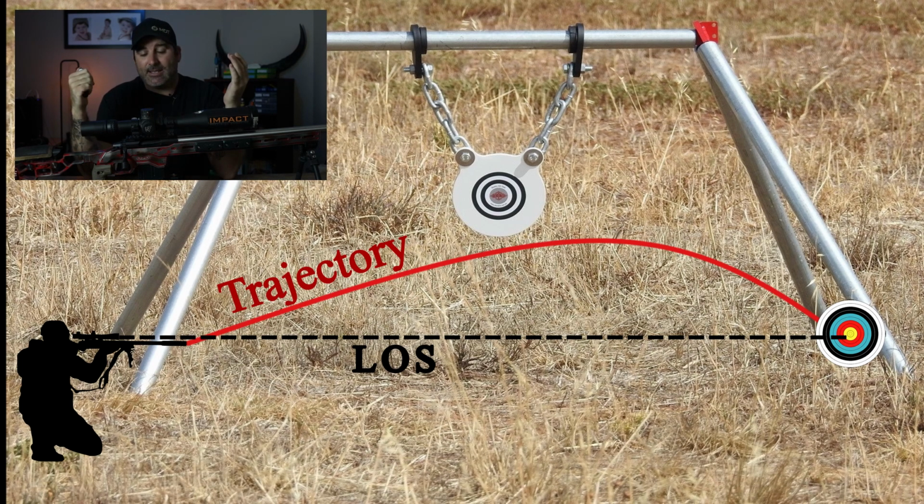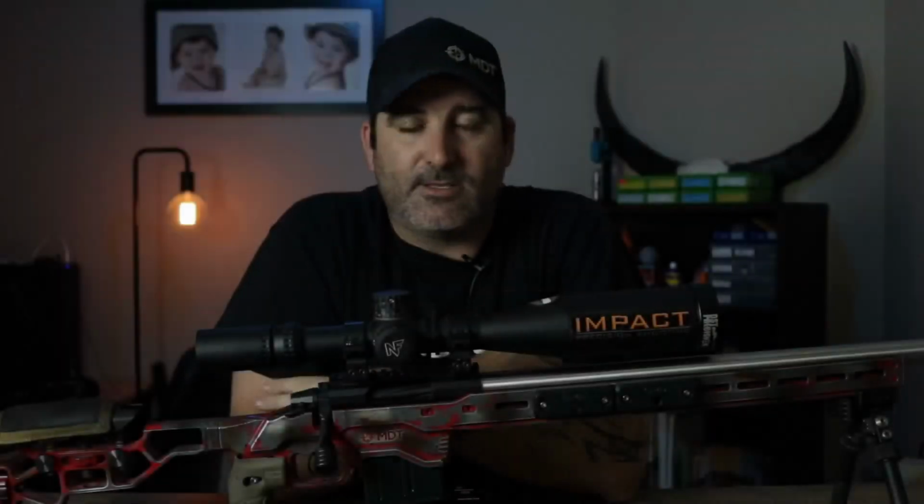target. In the illustration that we're going to be using today, it's going to be at 550 meters with a 10 mile an hour wind coming from left to right, and we're going to be using the actual data from my 6 Creedmoor match rifle. Alright, so the first one we're going to go through is holdovers.